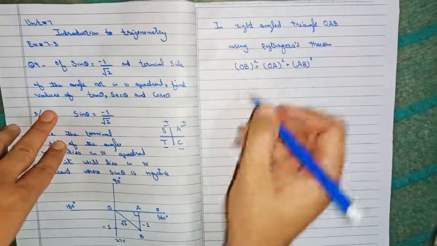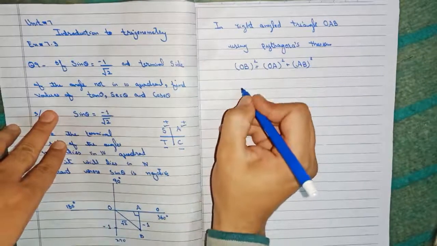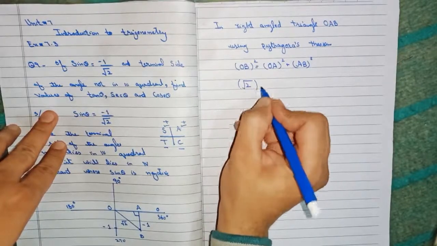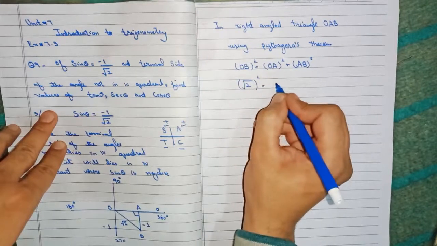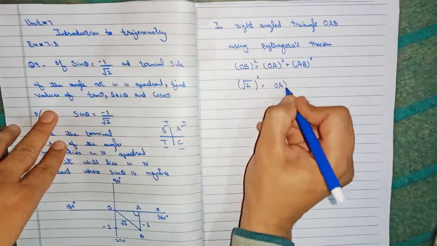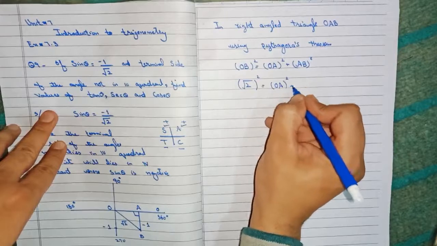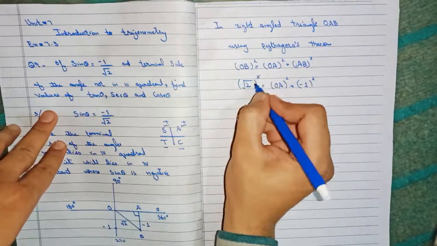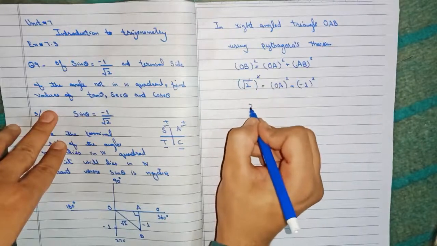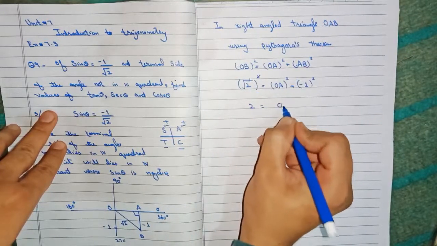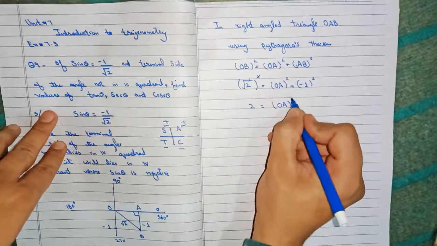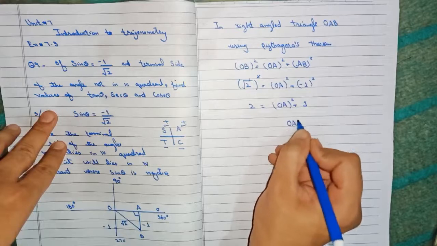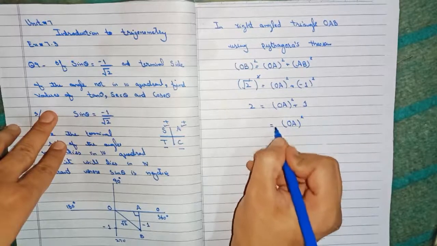Putting the values, OB is the hypotenuse, it is the given side, so it will be square root 2 whole squared. OA is the unknown side and AB is -1 and its square. The square cancels with the square root, we have 2, and the square of negative is positive. OA square equals 2 minus 1.